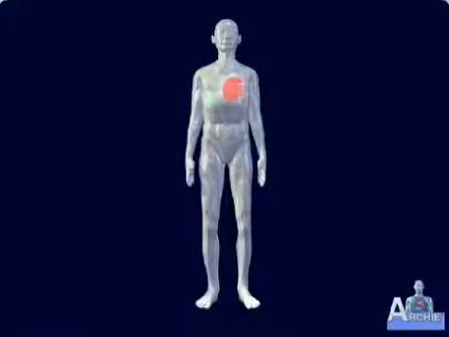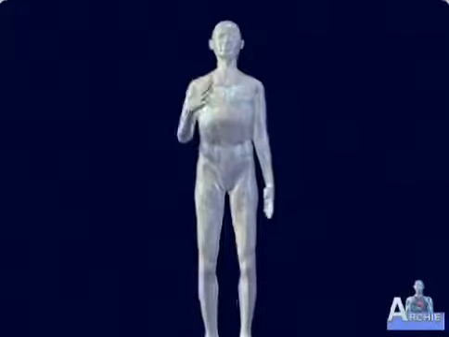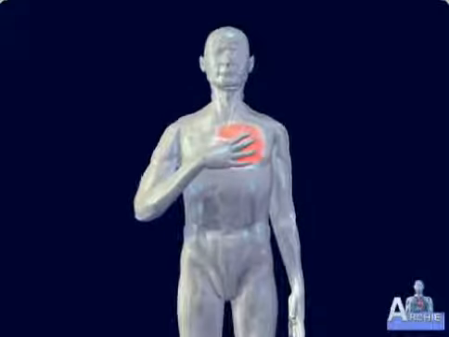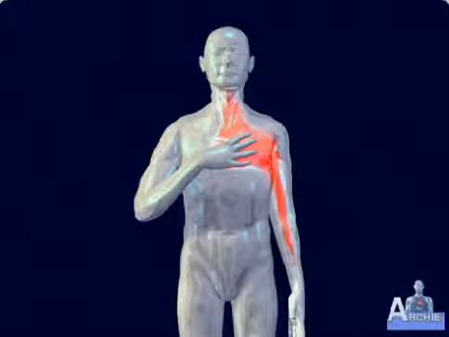Classic symptoms of acute myocardial infarction include substantial chest pain radiating to the left arm and jaw, as well as diaphoresis.